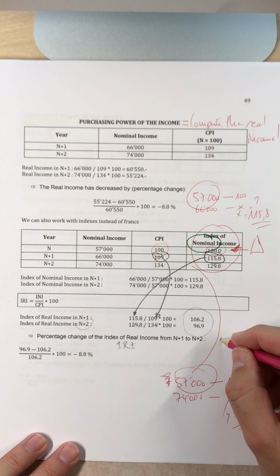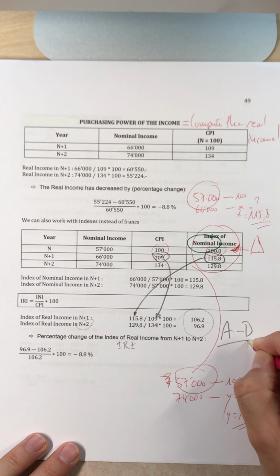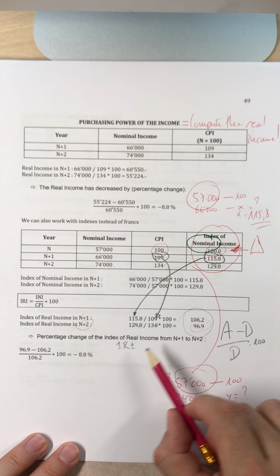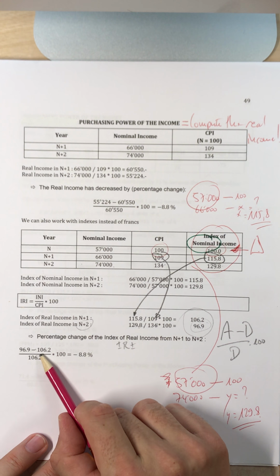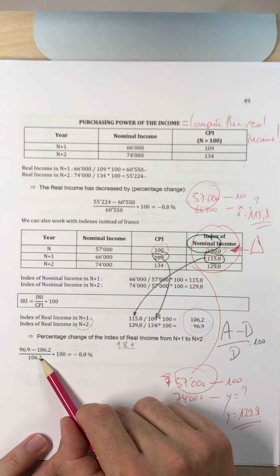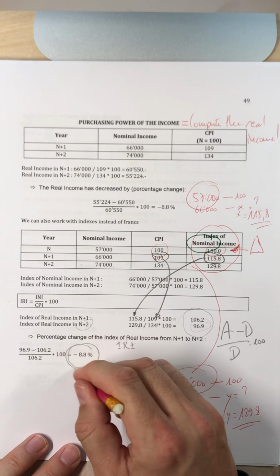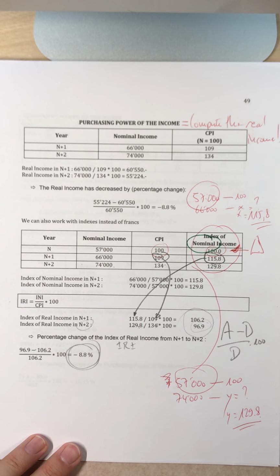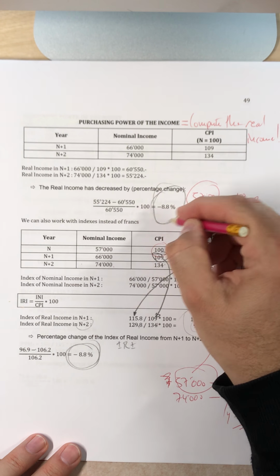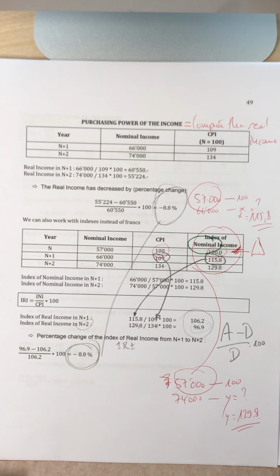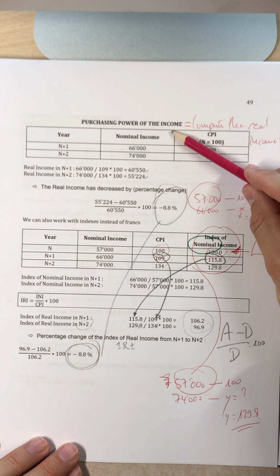Arrival minus departure over departure times 100. Okay, so arrival is 96.9 minus 106.2 over 106.2 times 100, and obviously it's minus 8.8%, which is the same result as this one.